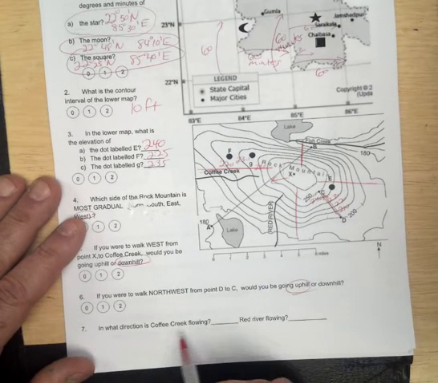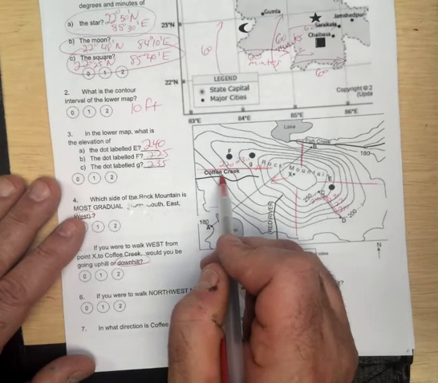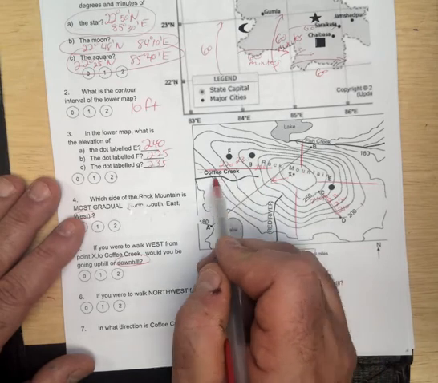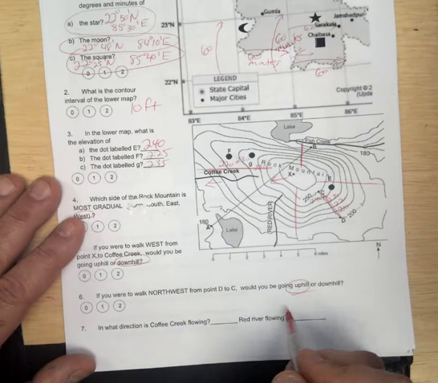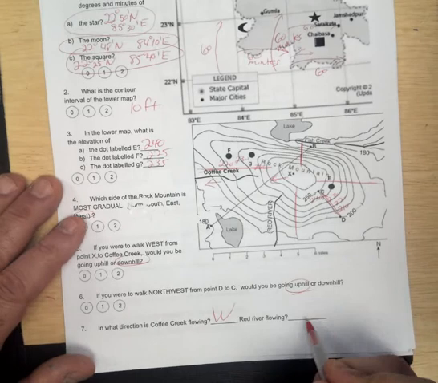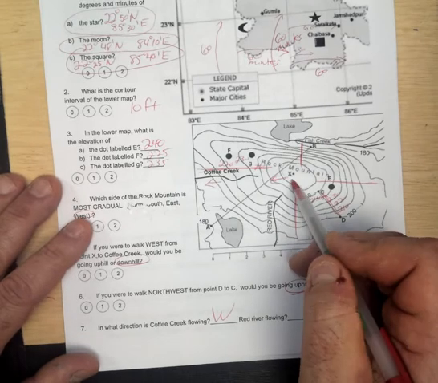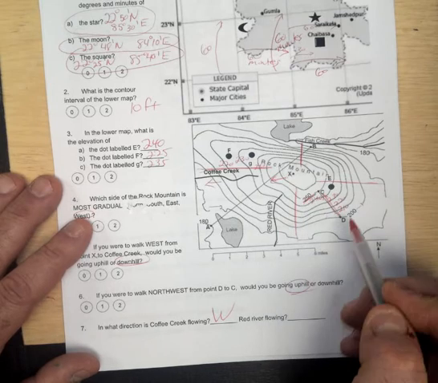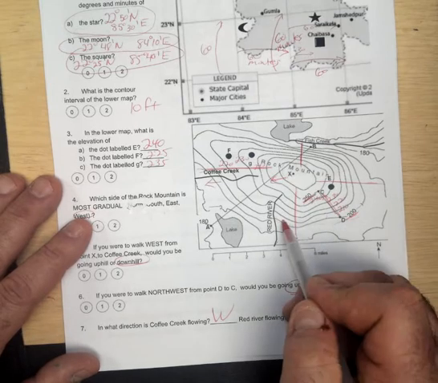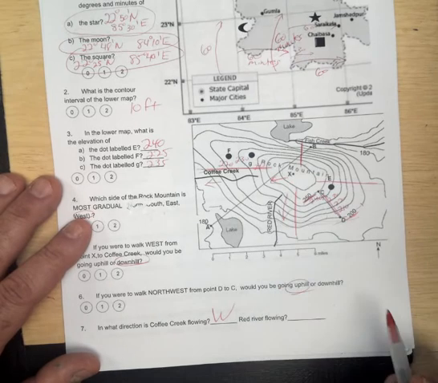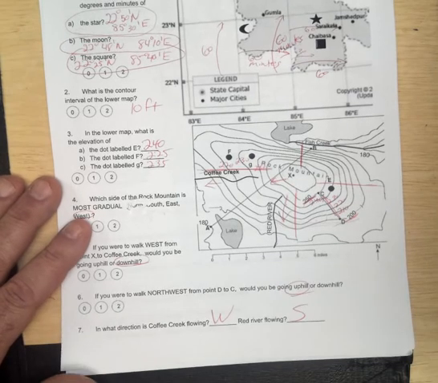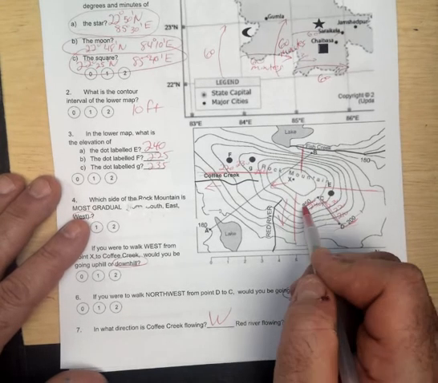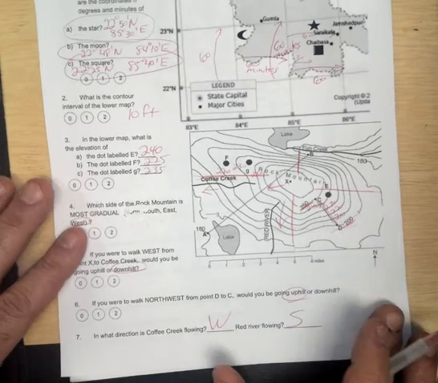What direction is Coffee Creek flowing? Here's Coffee Creek. And we can tell that here's the top of the hill, so it's got to be flowing down the hill. It must be going to the west. Red River is down here. Again, it's going to be flowing from high numbers, high elevations, 250, to low elevations, 200 here. So it's going to be going down this direction. That's going to be south. So you can do these rivers by looking at the numbers. It always goes from a high number, high elevation, to a low elevation.